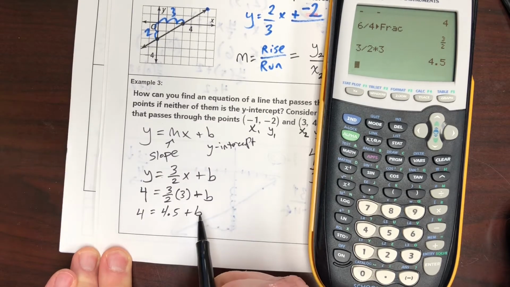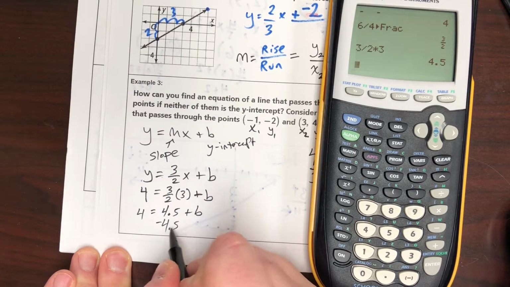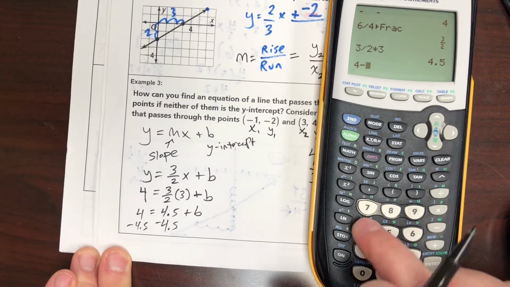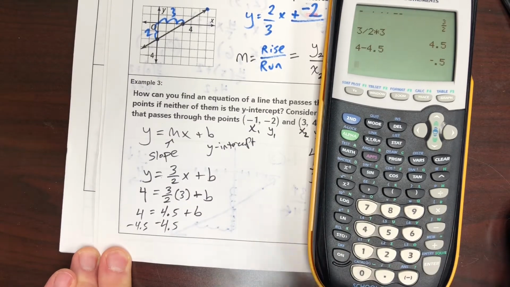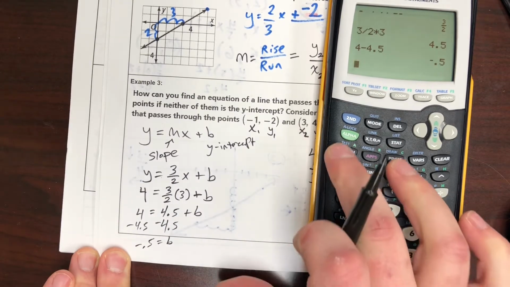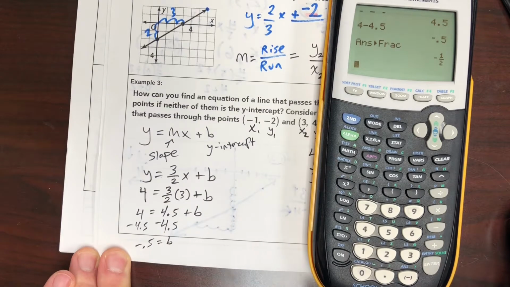Well, how am I supposed to get b by itself? Oh, just subtract the 4.5 from both sides. So I get 4 minus 4.5. I get negative 0.5. Wait a minute, negative 0.5. Let me see if that's a fraction. Oh yeah, it's negative 1/2. So b is equal to negative 1/2.